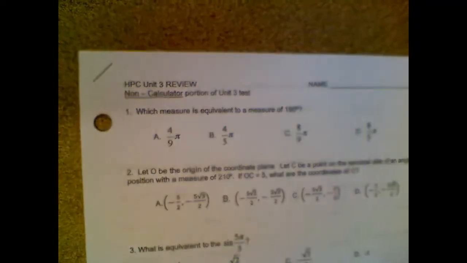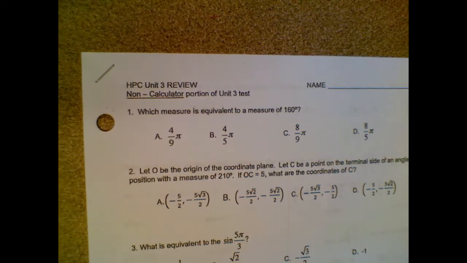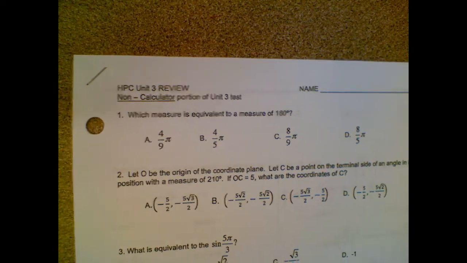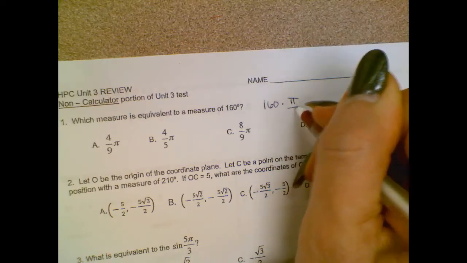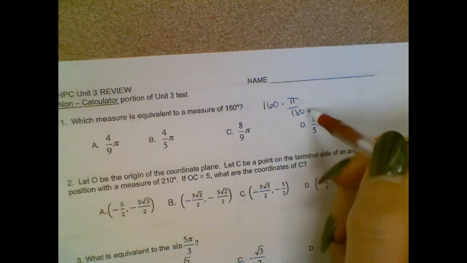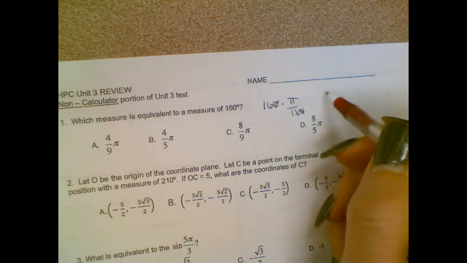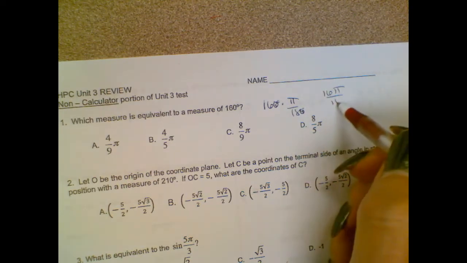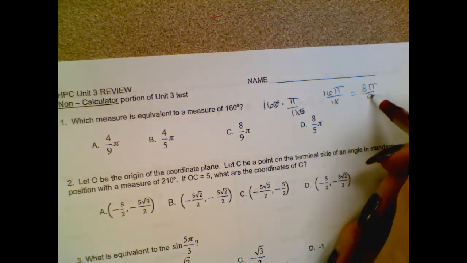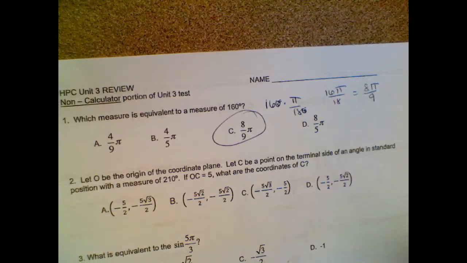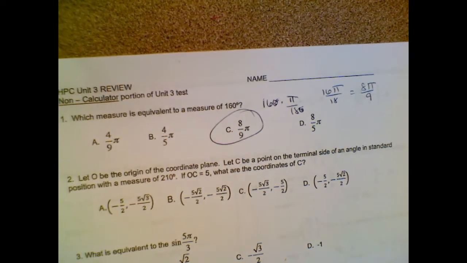Okay, I believe I already did a video for this first one, but I'm going to do it really quickly. Which measure is equivalent to the measure of 160? If you want radians, you have to do pi over 180. The zeros cancel. Right now you're left with 16 pi over 18. 2 goes in the 16 8 times, and 2 goes in the 18 9 times. So it is C.